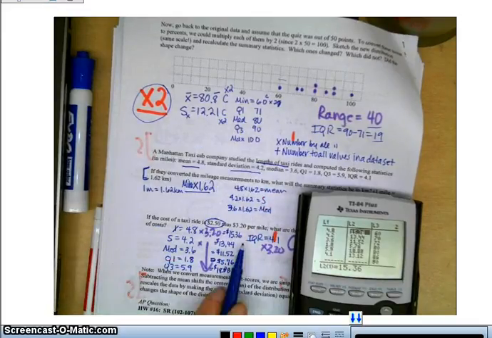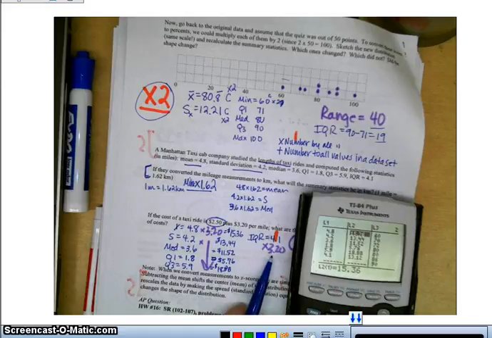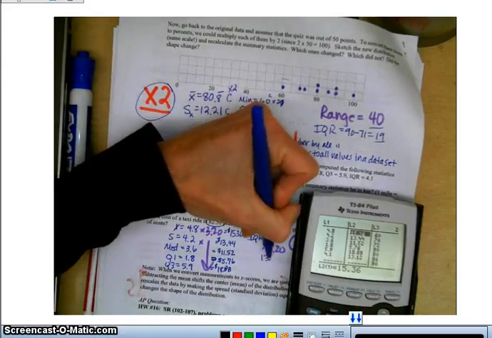So $15.36 for the mean, $13.44 for the standard deviation, $11.52 for the median, $5.76 for Q1, $18.88 for Q3, and for the IQR would be $13.12.